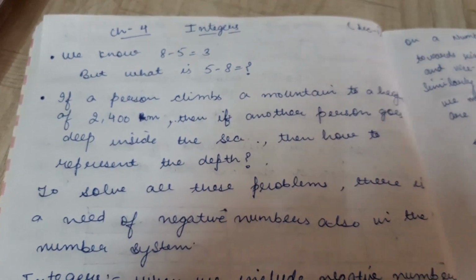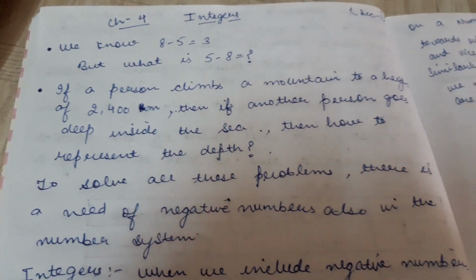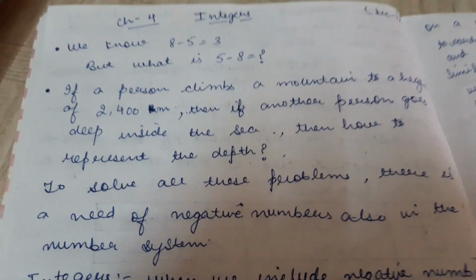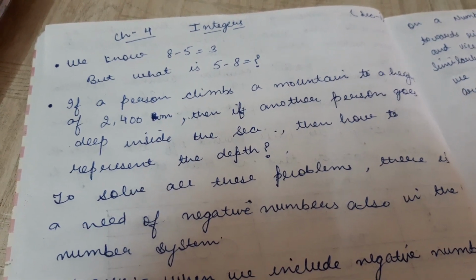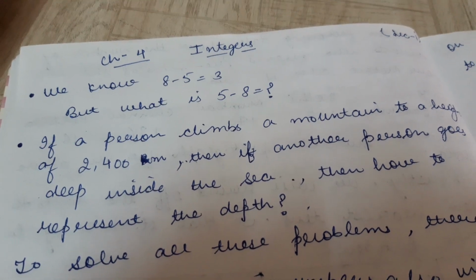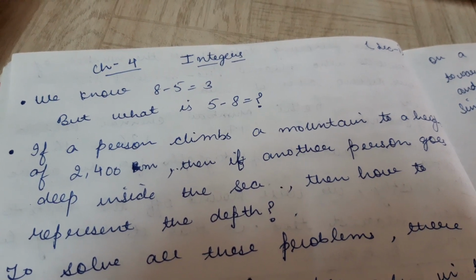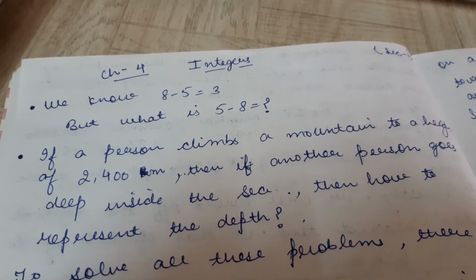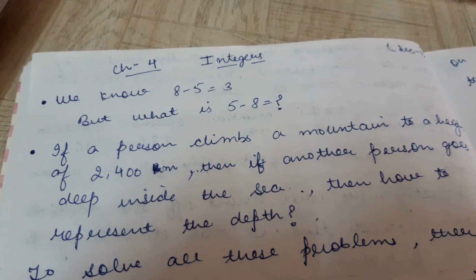Good morning, students. Today we are going to start with the new chapter, chapter number 4, integers. Now we know whenever we subtract a smaller number from a bigger number, for example, if we subtract 5 from 8, 8 minus 5, the answer is 3. We know this. But what if I subtract a larger number from the smaller number? Means if I subtract like this, 5 minus 8, what is the answer? We don't know.